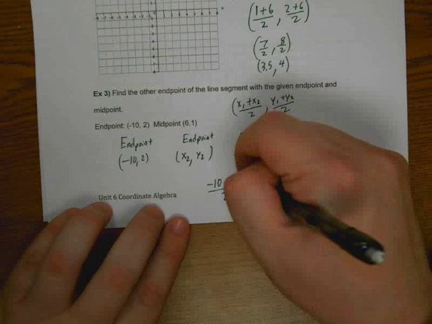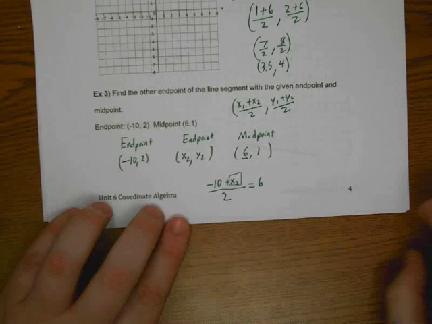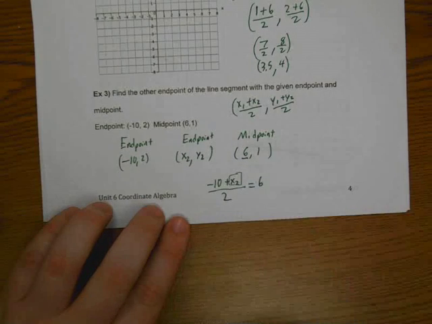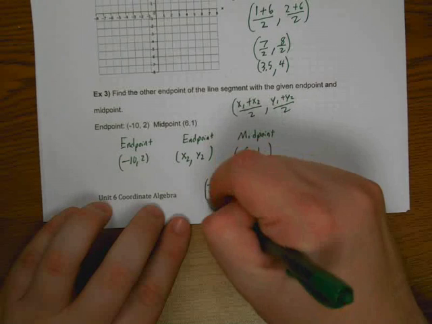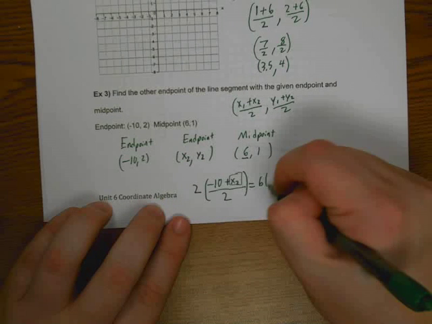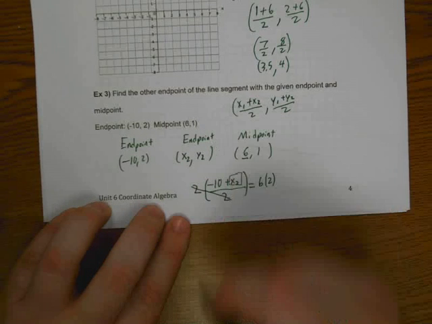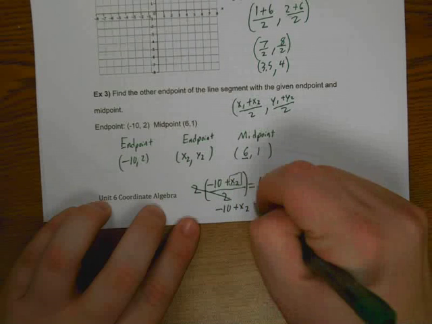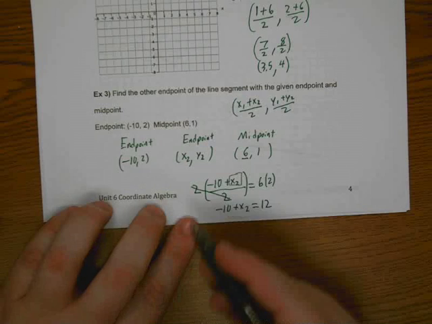So what we are trying to do is to get x2 all by itself so that we can figure out what it is. So we need to use inverse operations to do this. The first thing we're going to need to do is get rid of that divided by 2. If you recall from our solving unit, to undo division, we multiply. So whatever we do to one side, we have to do to both sides. So we're going to multiply both sides by 2. On the left, this is going to cancel out, and we'll just be left with negative 10 plus x2 is equal to, and 6 times 2, which gives us 12.